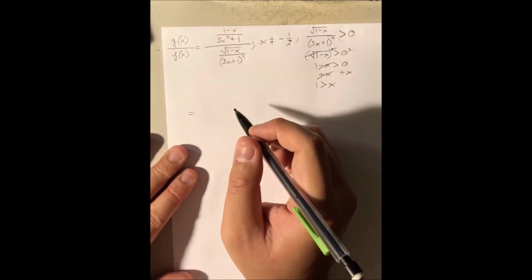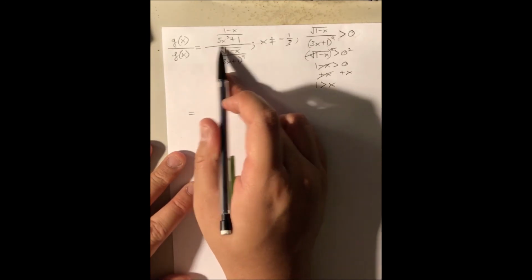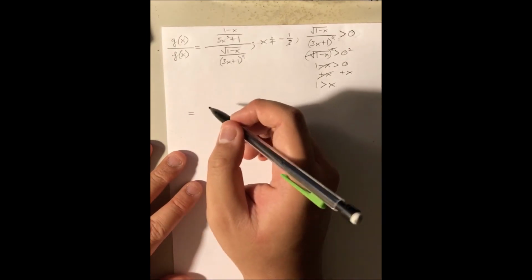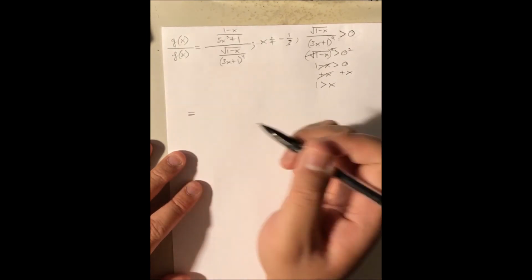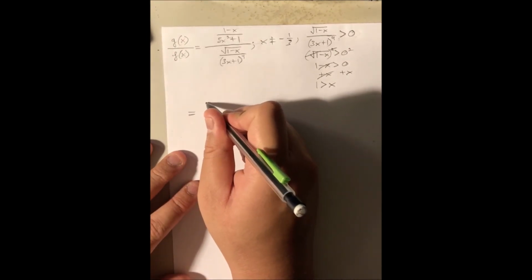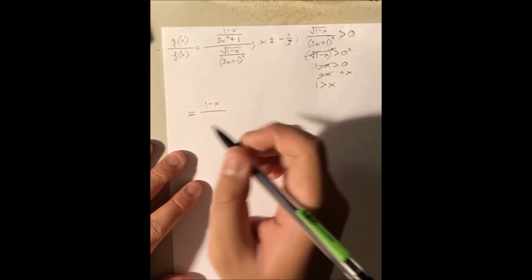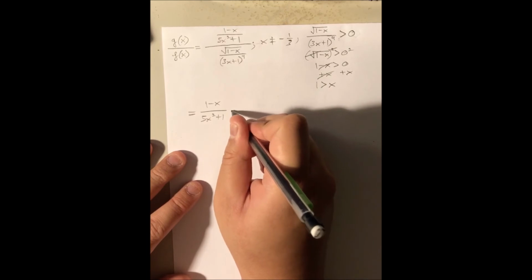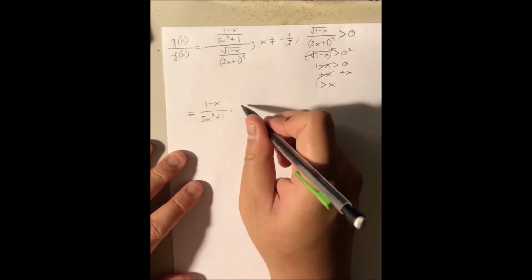Now let's go to the next steps, which is changing this division into multiplication. And that's going to be easy, so I'm just going to go ahead and write 1 minus x over 5x squared plus 1 multiplied by the reciprocal of this.